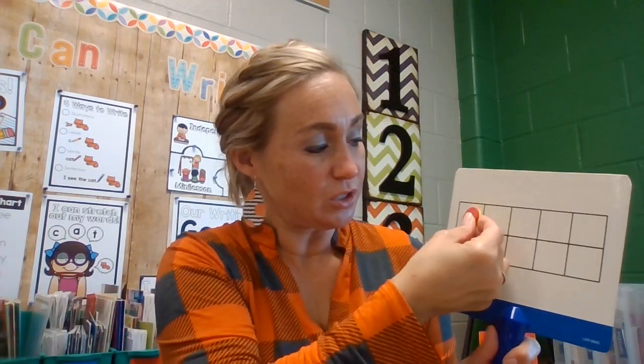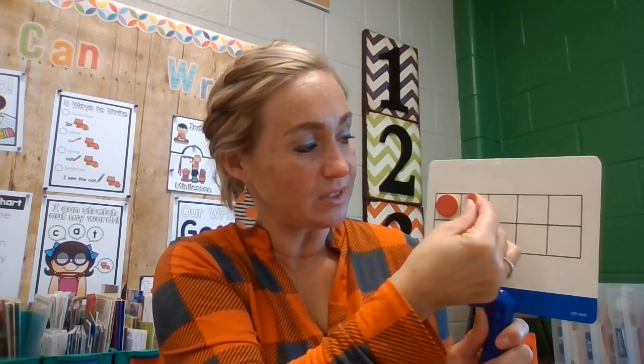I'm going to show you that a different way. Instead of drawing on my board this time, I'm going to use some little circles. I'm going to put 2 red circles on my 10 frame, and now I'm going to add 2 yellow circles. So I have 2 red and 2 yellow. How many is that all together? Did you say 4? You're right. 2 and 2 makes 4.